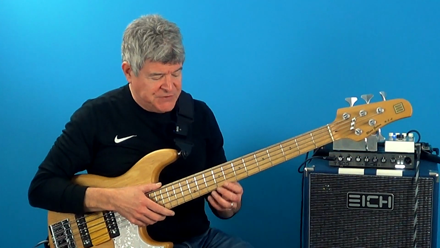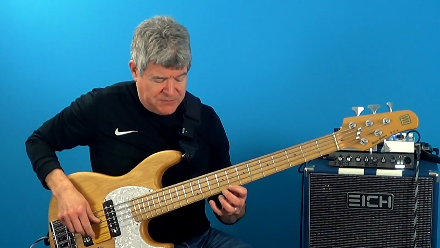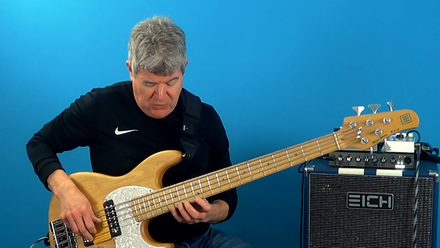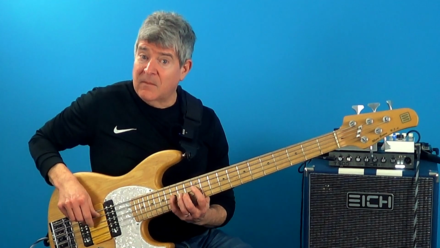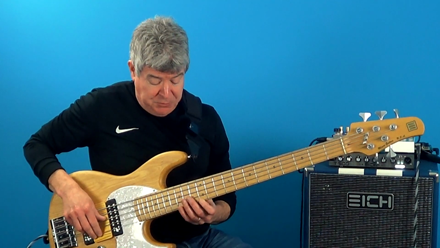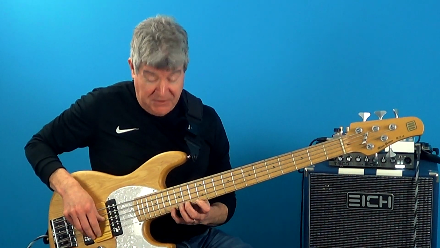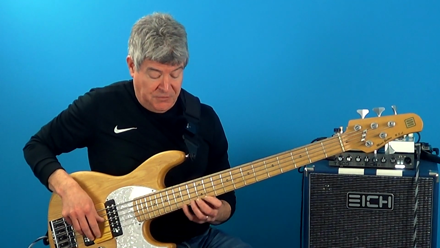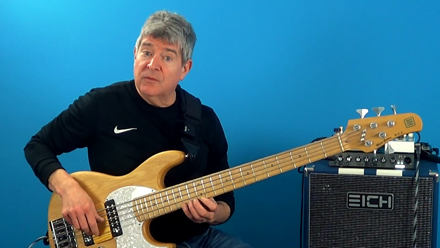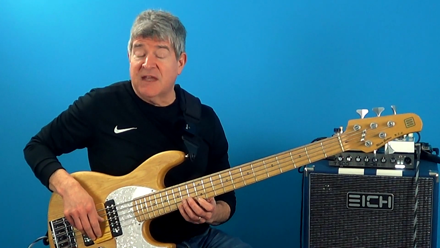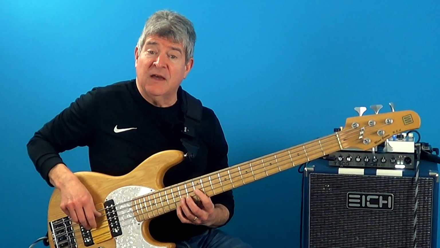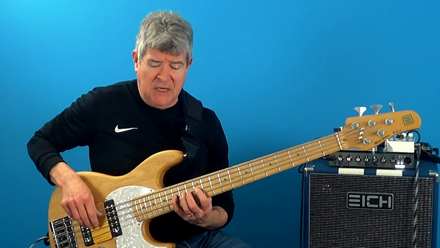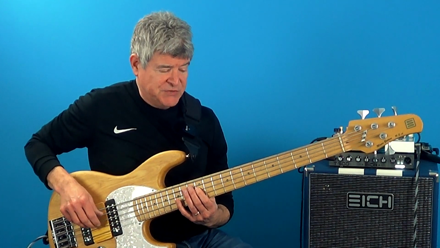So where this is going from here is I'm going up here. And from this point, I've got the flat 7, the 9, the 13, the root, and then I just descend down an A minor 7 chord from the flat 7, 5, flat 3, and then the root. So that's the whole second bar.